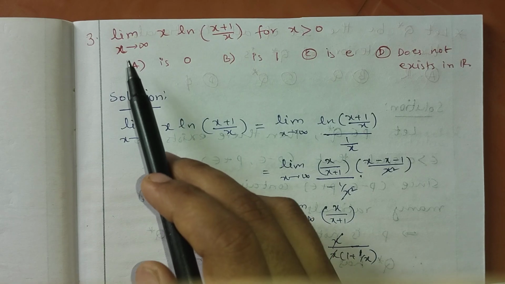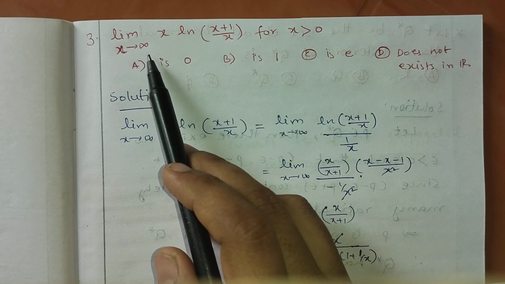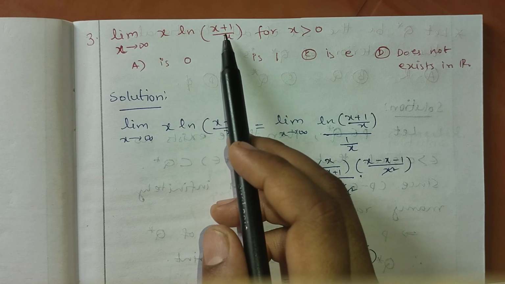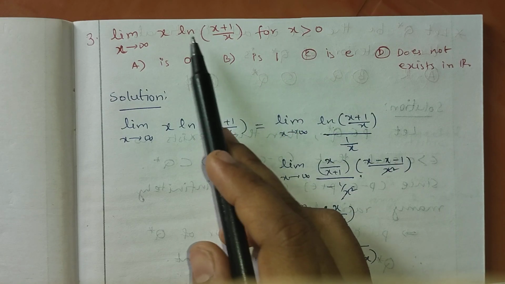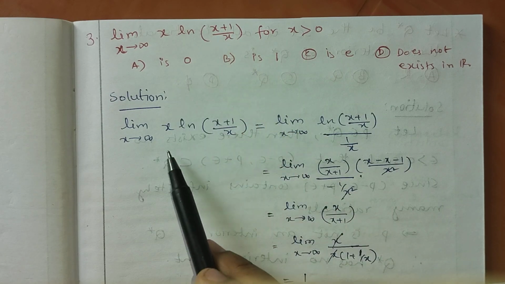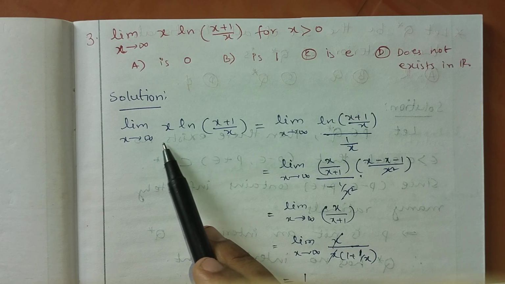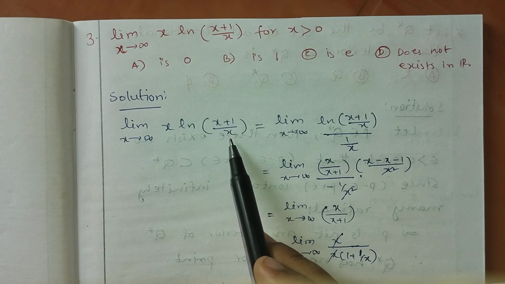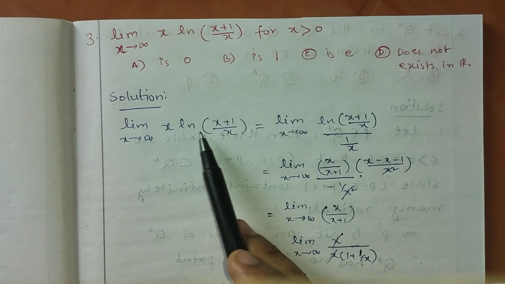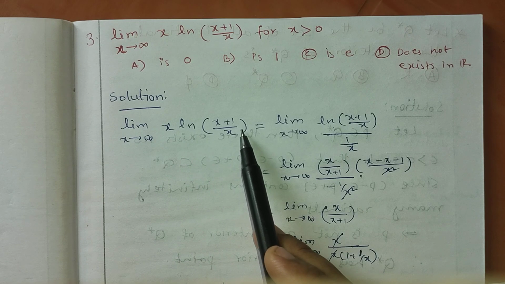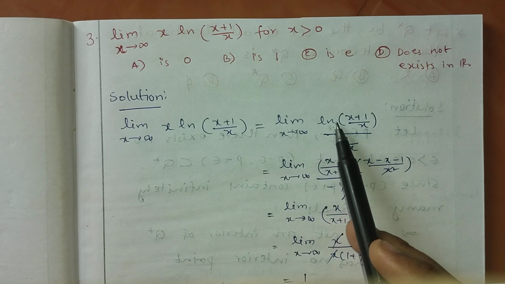Next question. Find the limit as x tends to infinity of x times ln of (x plus 1 by x), for x greater than 0. So we have to evaluate this limit. If you directly put x equal to infinity, you will get an infinity times infinity form, which is an indeterminate form.